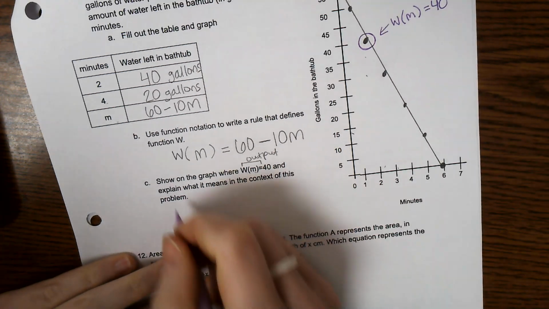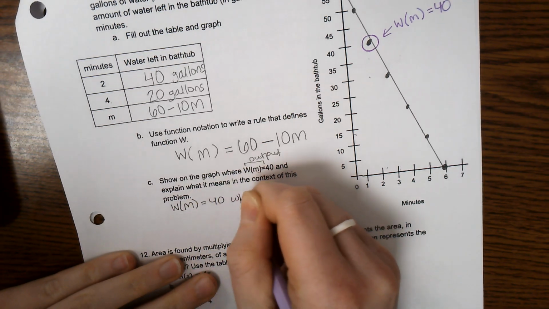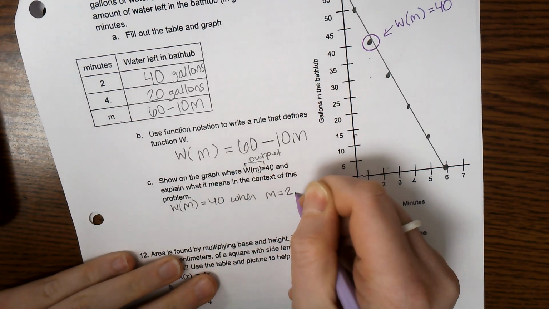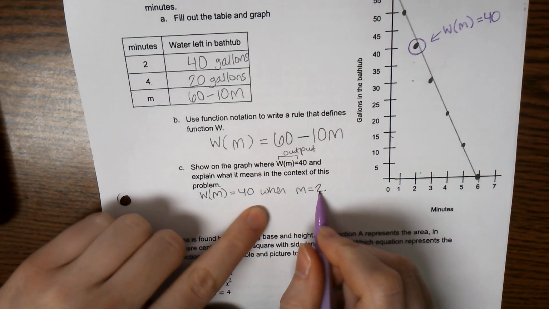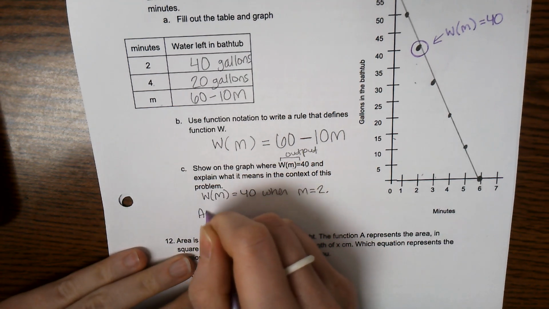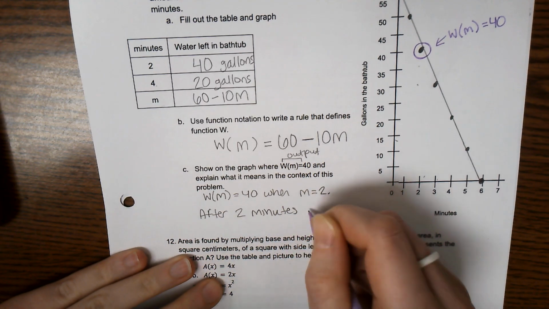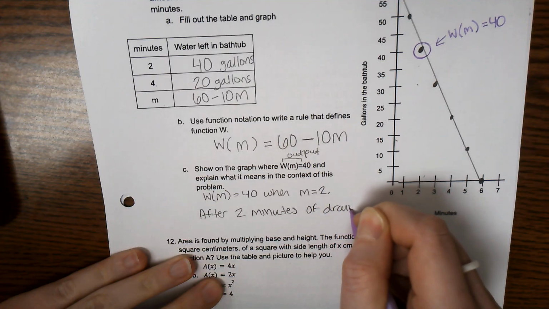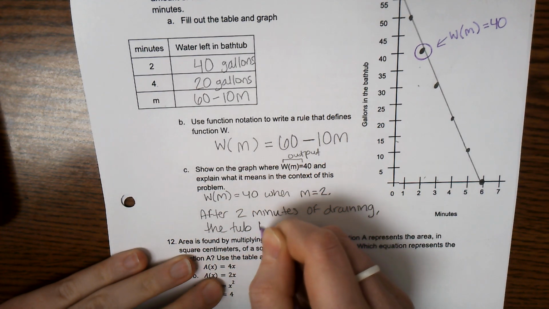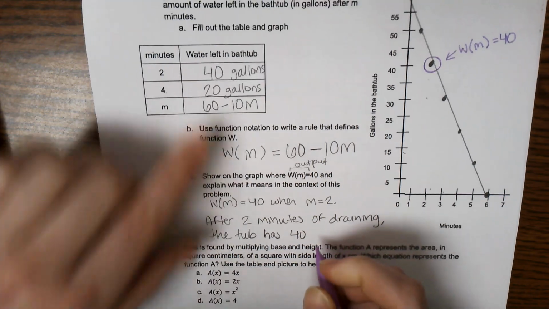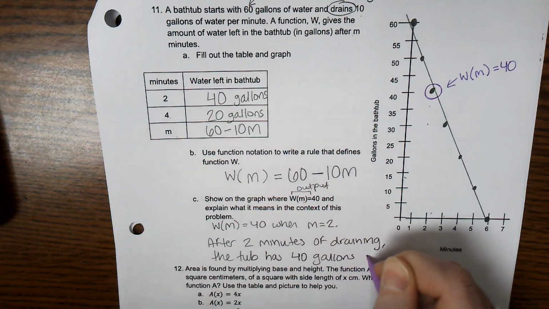So that means that W of M is 40 when M is equal to 2. Now let's explain what that means. M is minutes, the output is gallons. So after 2 minutes of draining, the tub has 40 gallons of water.